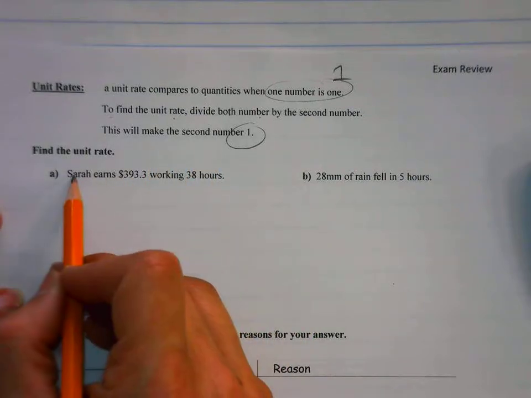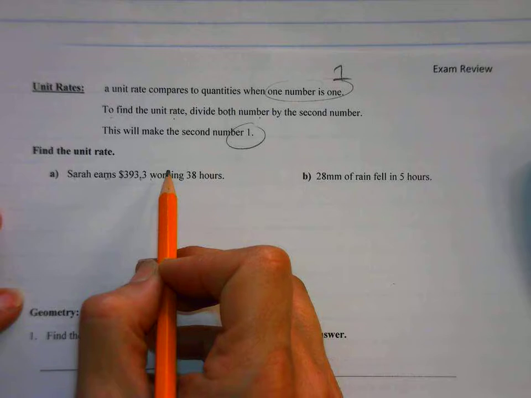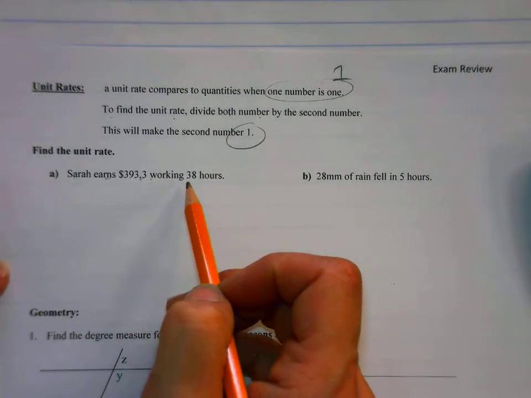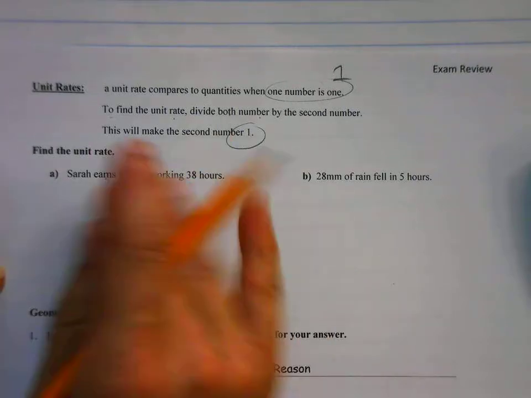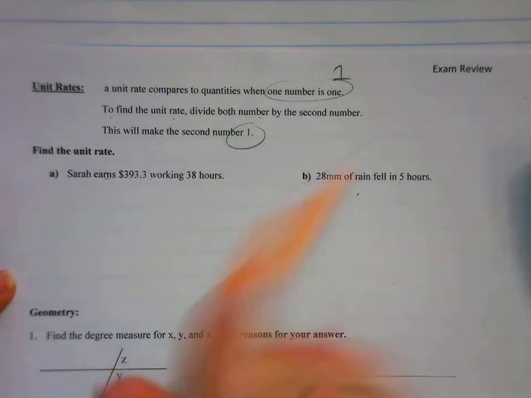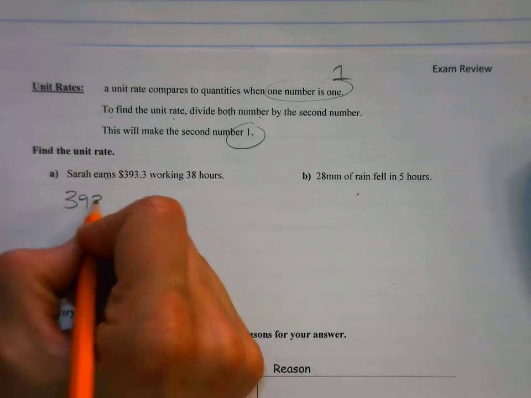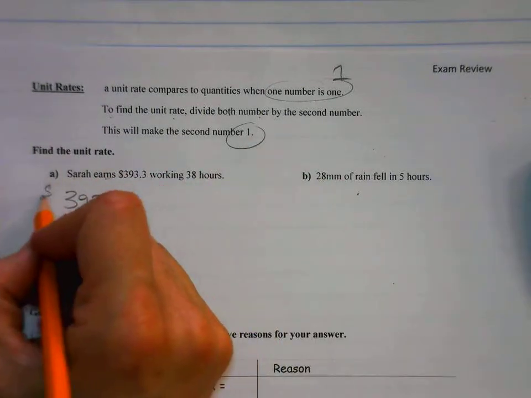So let's take a look. Sarah earns $393.30 when she works 38 hours. So what the rate means is I want to know how much she earns per hour, or per 1 hour. So you write it out as dollars, $393, and that's actually 30 cents, if you want to write it out like that, that's dollars.